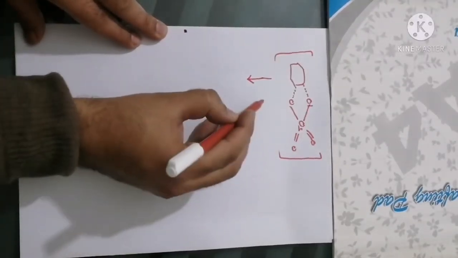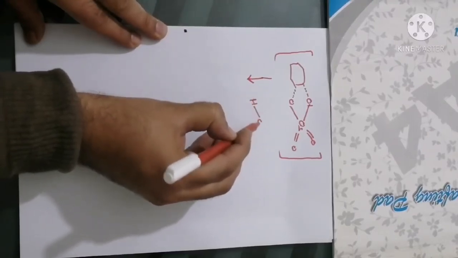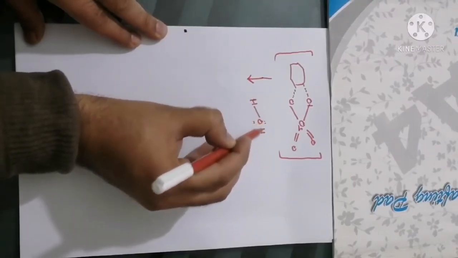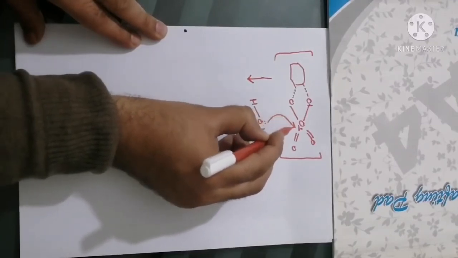Then in the next step there is the attack of the water or the solvent.